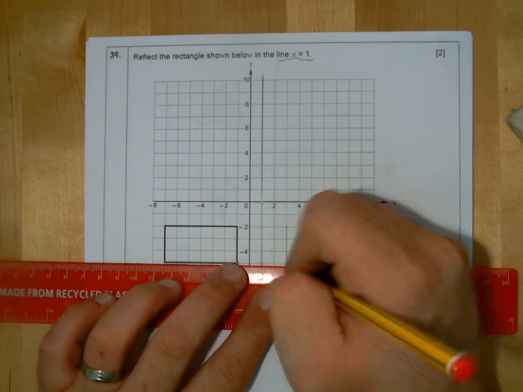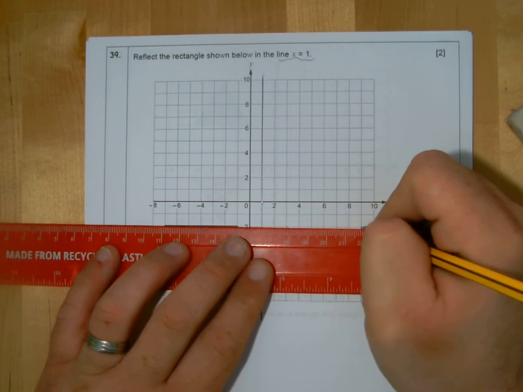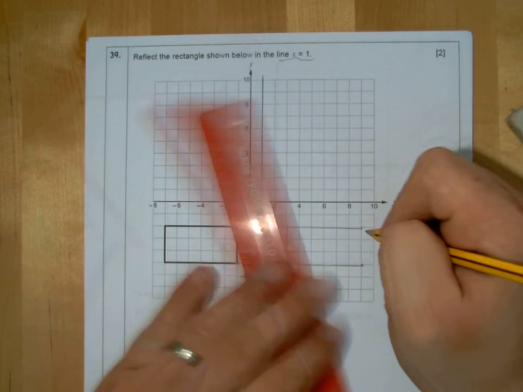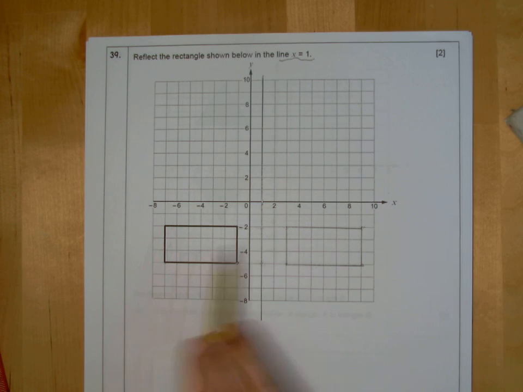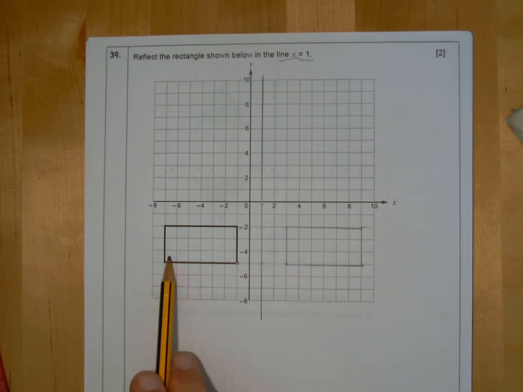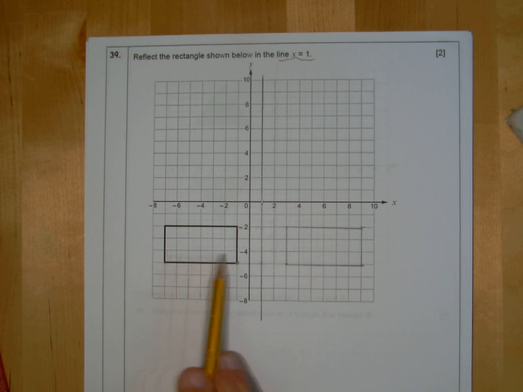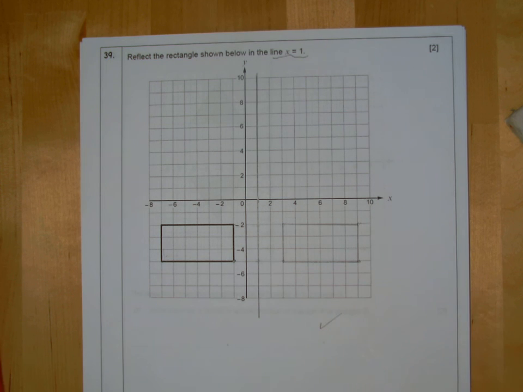The other thing I do as well, once you've reflected the shape, I would just check, is my rectangle the same size as the original? So it's obviously 3 there, the width, so that's 3, that's good. But just check the length there. It's a length of 6, isn't it? Is that 6? It is. So we've reflected it perfectly.